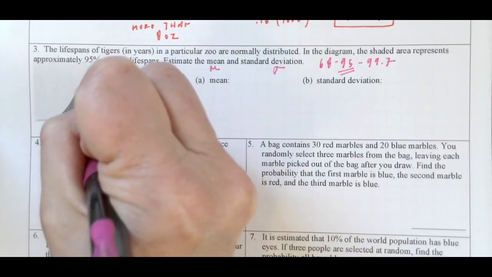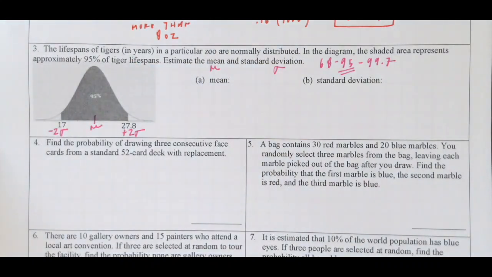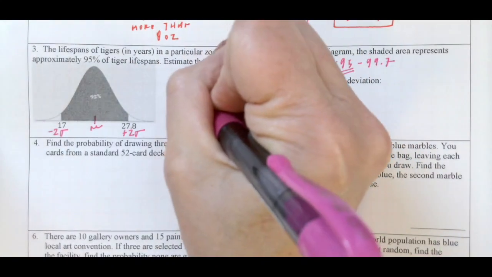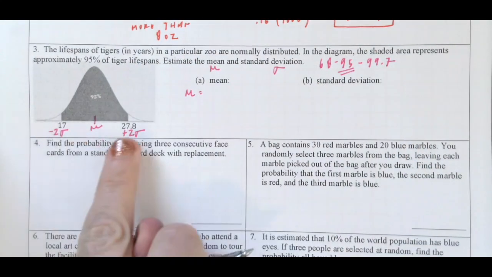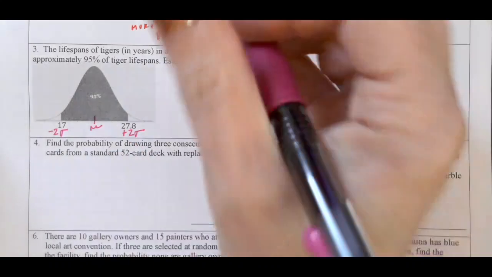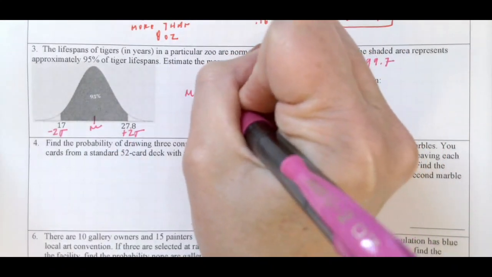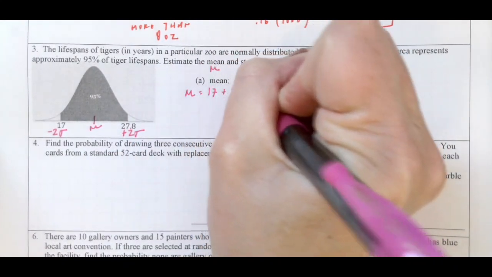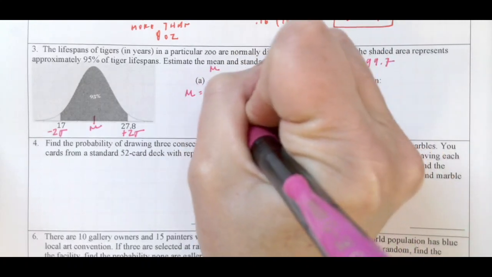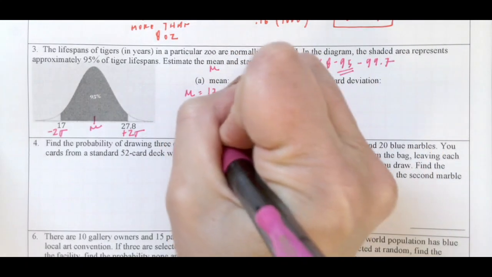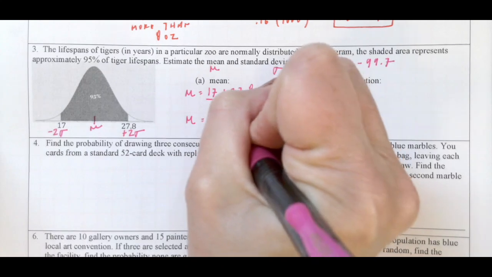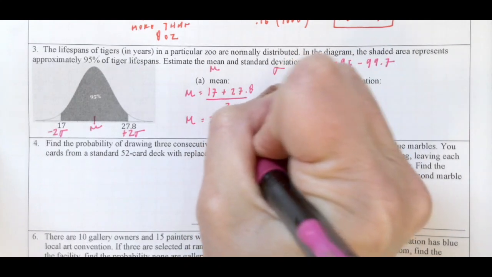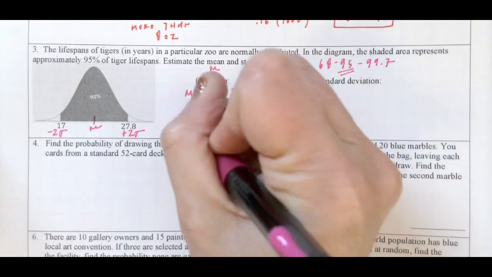The mean should be right smack in the middle. So if I want the mean, I just need to average those two bookends. So I take 17 plus 27.8 and divide it by 2. So the mean would be 22.4 years.